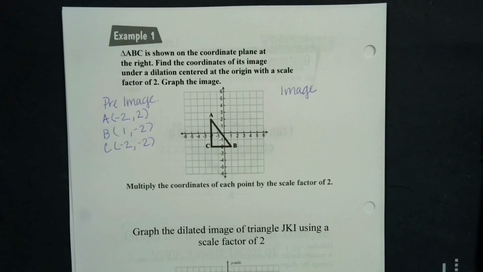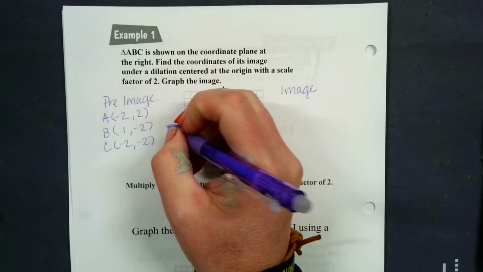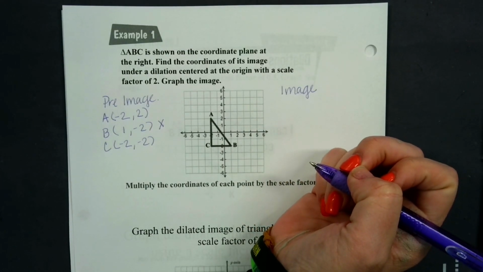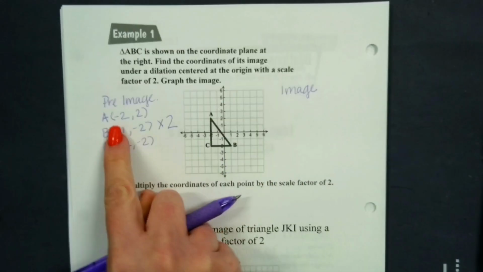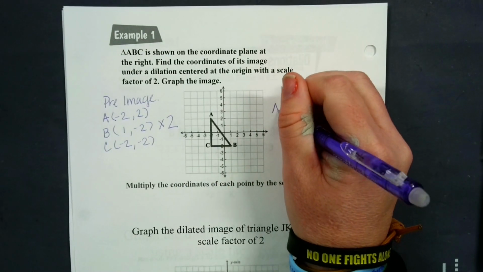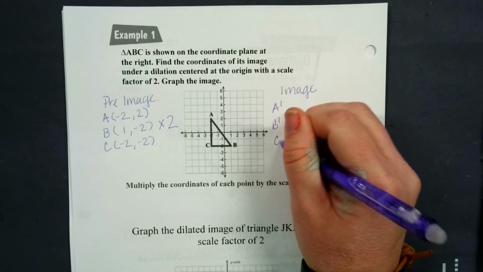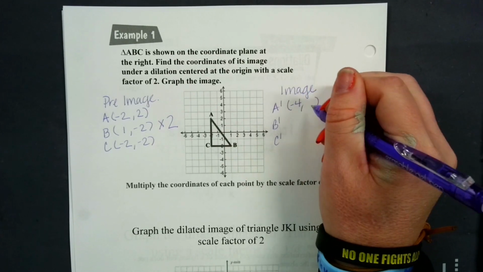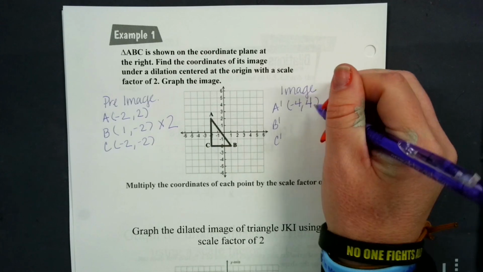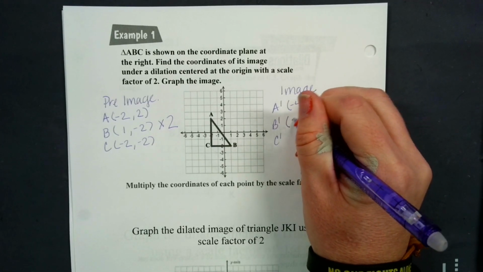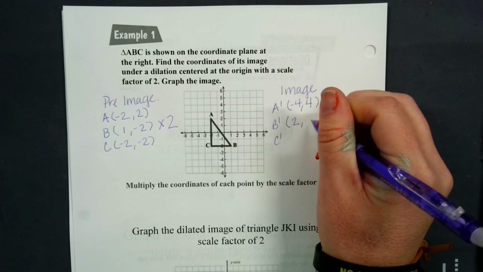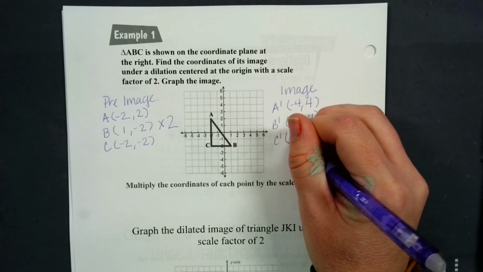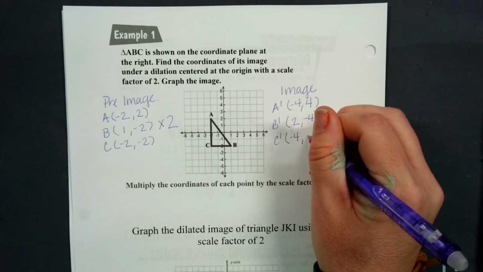Now I'm wanting to get to my image. What did they say my scale factor was that I needed to multiply all these by? 2. So we're going to multiply all that by 2 to get our image. So -2 times 2 is -4. 2 times 2 is 4. 1 times 2 is 2. 2 times -2 is -4. -2 times 2 is -4. And -2 times 2 is -4.